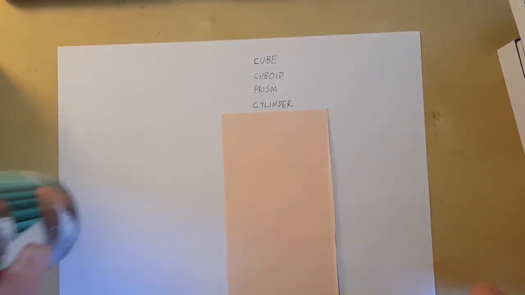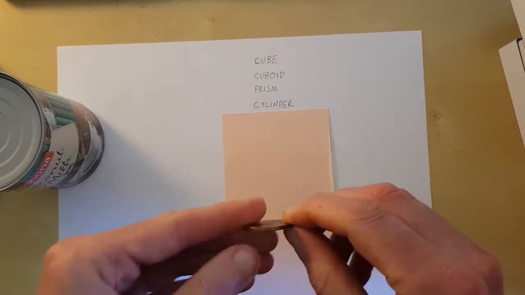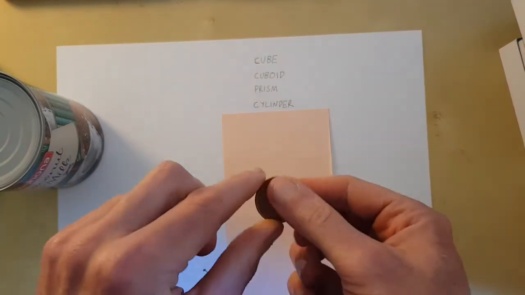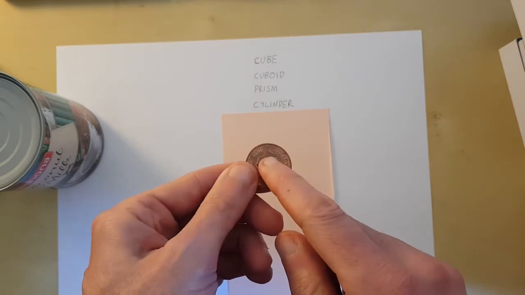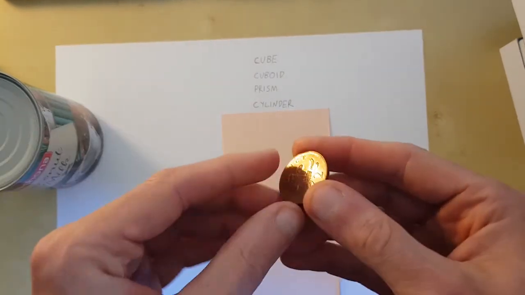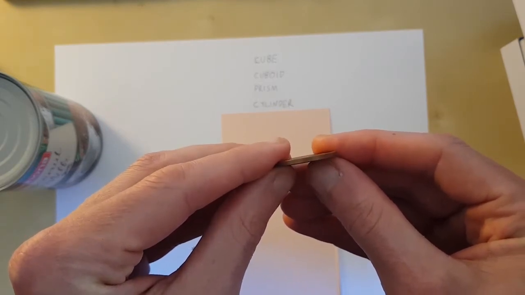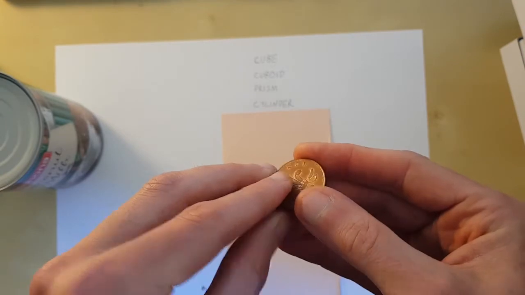Next, I'm going to give another example of that. One you might not have thought of as a prism, but a coin. It's got 2 faces, which are both perfect circles, and it's the same shape right the way through. It just happens it's very thin, so it's a very kind of small prism, but it still is a prism.